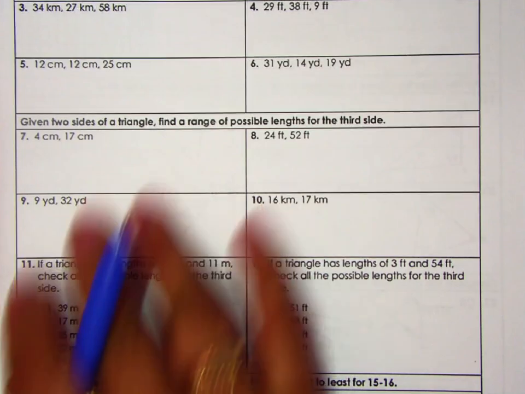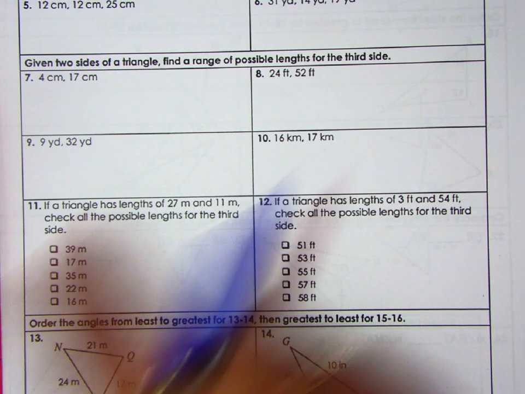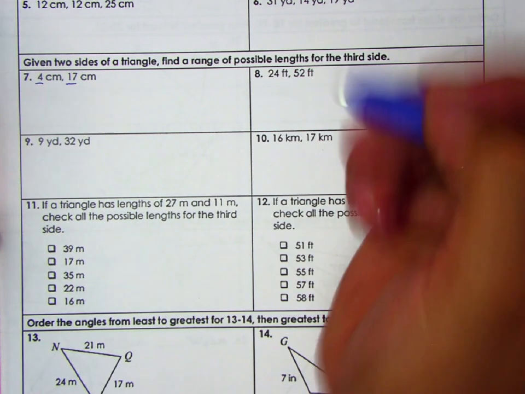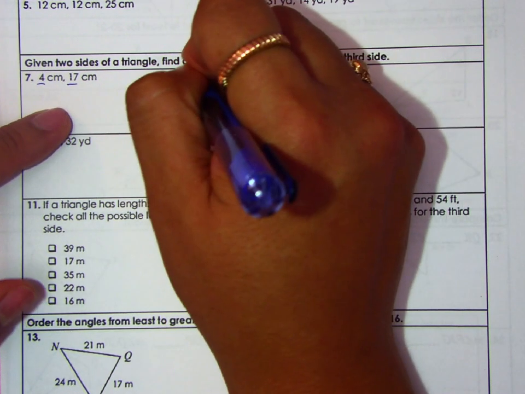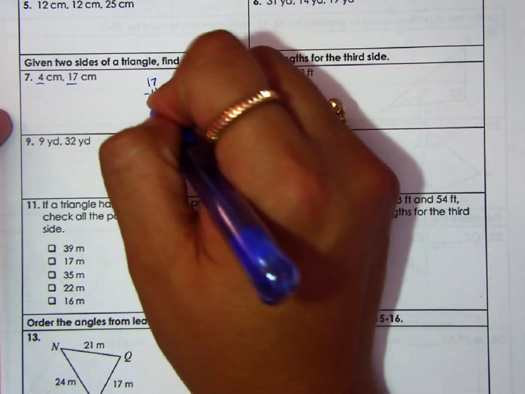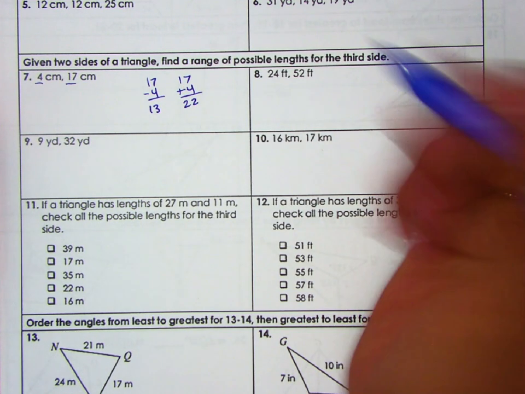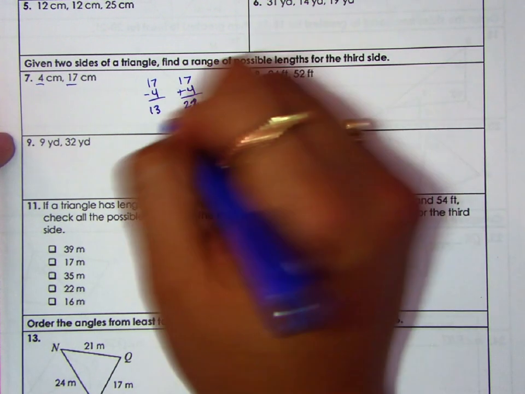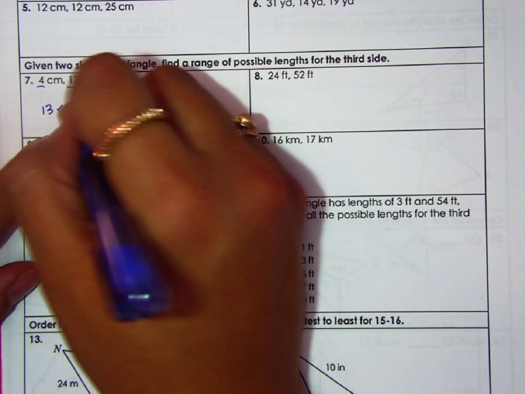The next part here is going over this part of your notes, which is finding a range for the third side. On this one, I'm going to do two examples. If they give you two side lengths, the way you can find the third side is by doing the difference, so 17 minus 4, and the sum, 17 plus 4. 17 minus 4 is 13, 17 plus 4 is 21, actually, sorry. And when we write this as a range of answers, we're going to say that any number from 13 all the way to 21.